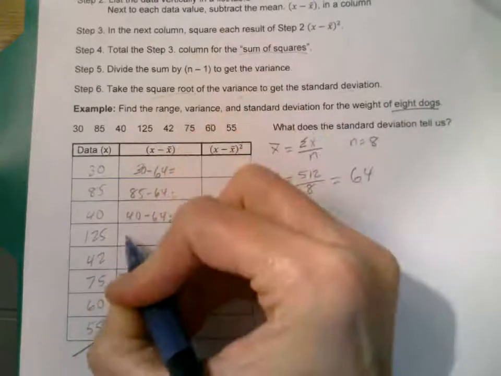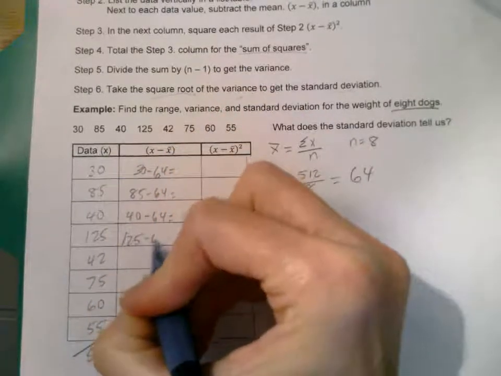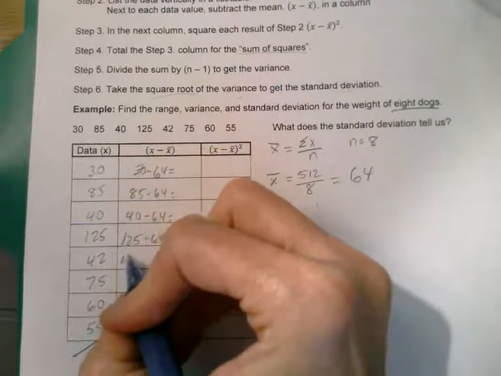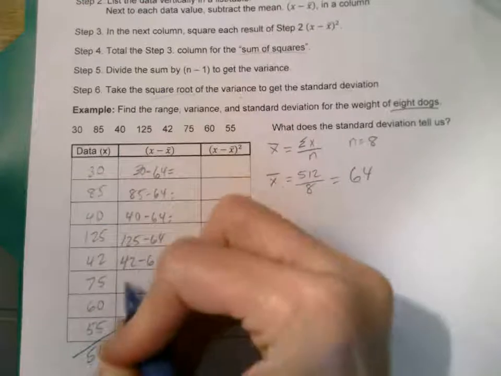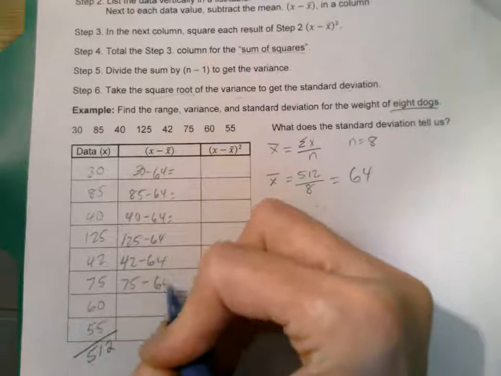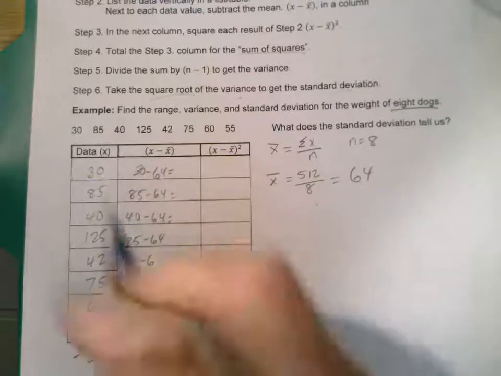All right, so each data value needs to be subtracted. And notice the order. It's very important you stick to the formula order, no matter what the numbers are. It's the data value minus the average that we just calculated. Whoops.